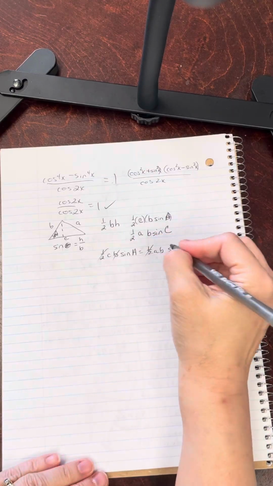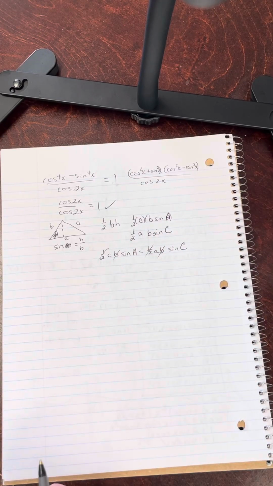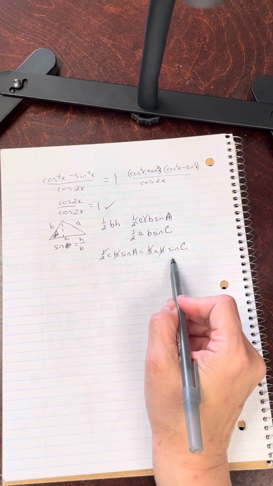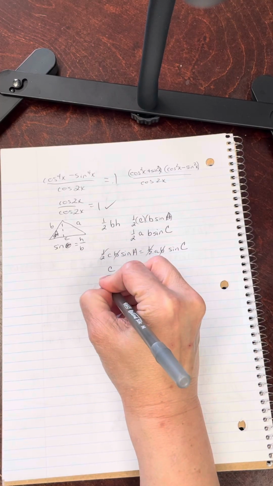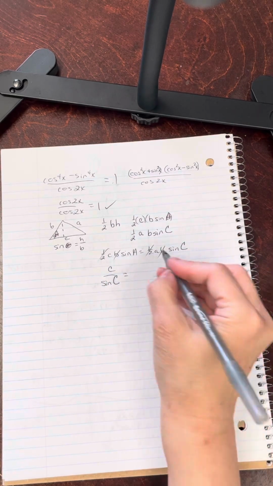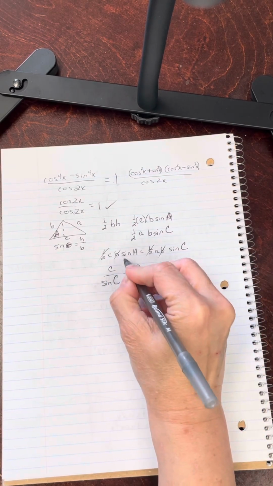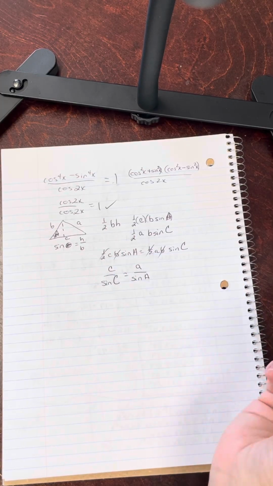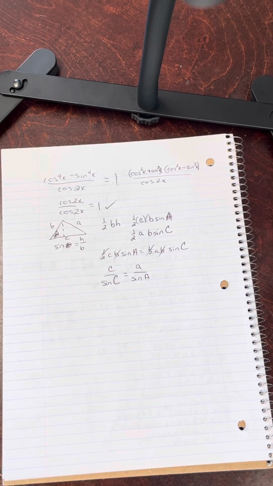Both sides have a B, I can ignore those. And then if I decide to divide this sine of C over here, I've got C over sine of capital C equaling, and this one had the A, and this one has the sine of A dividing away, coming to the other side. Oh, look, there's my law of sines.